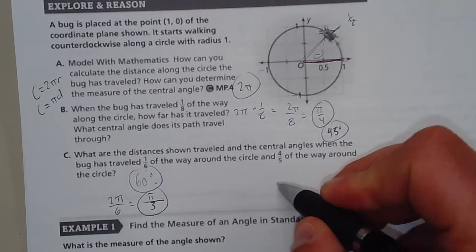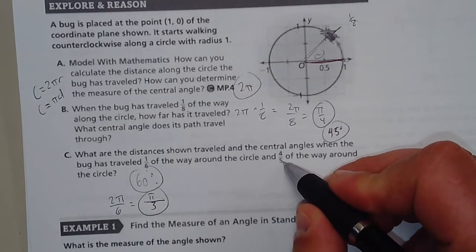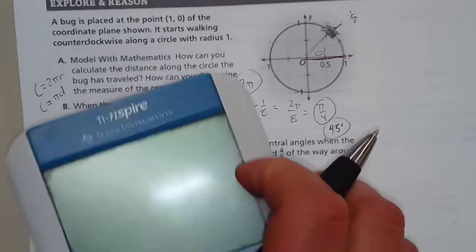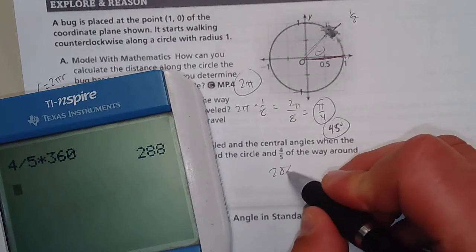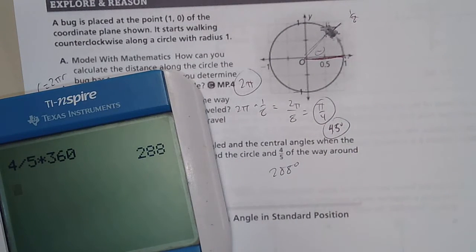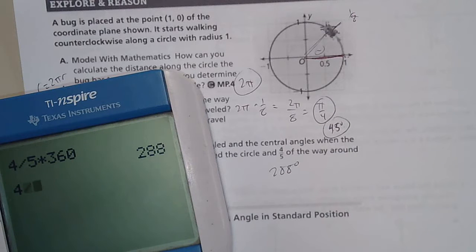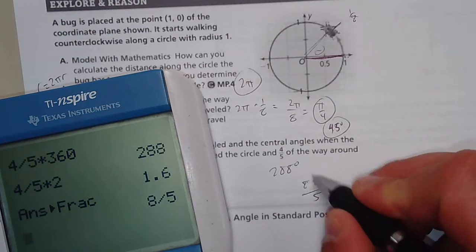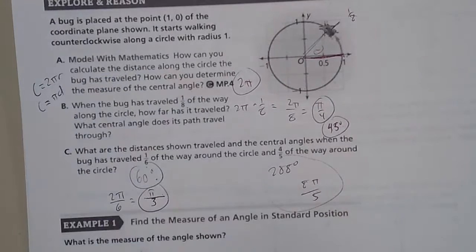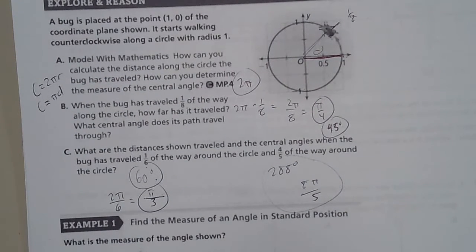And right here, 4/5. So 4/5 of 360. And if you don't know that, I'm blanking right now, we could type that in. It's 288. And 4/5 of 2 pi, 4/5 times 2 is going to be 1.6 pi, or you could keep it as 8/5 pi, either way. Those would be equivalent values as well. And so we can figure any of those things out using that concept.